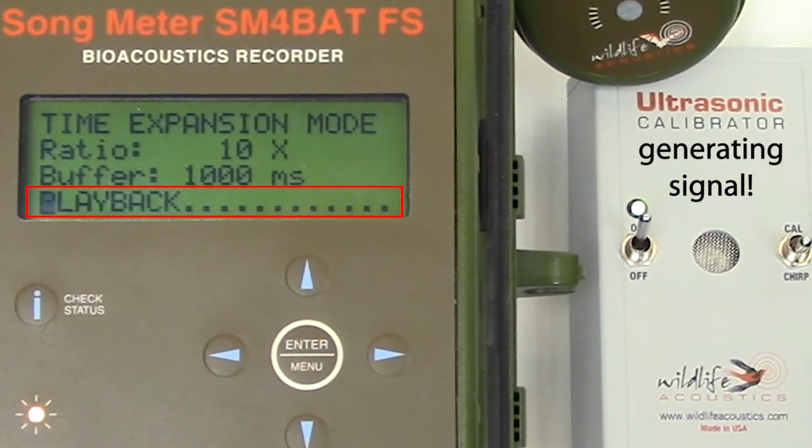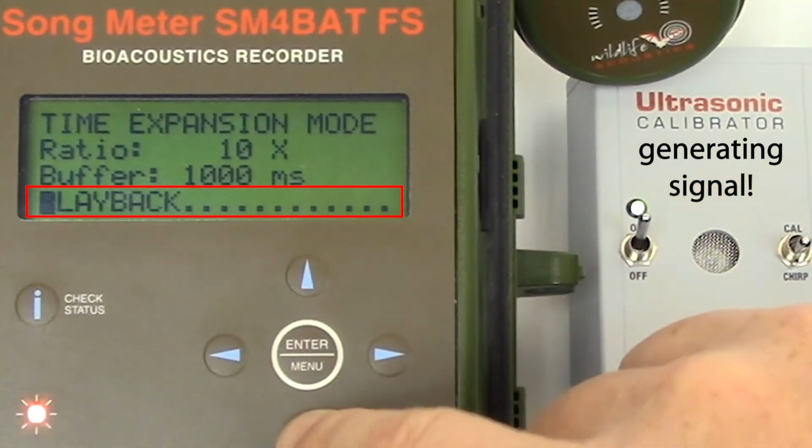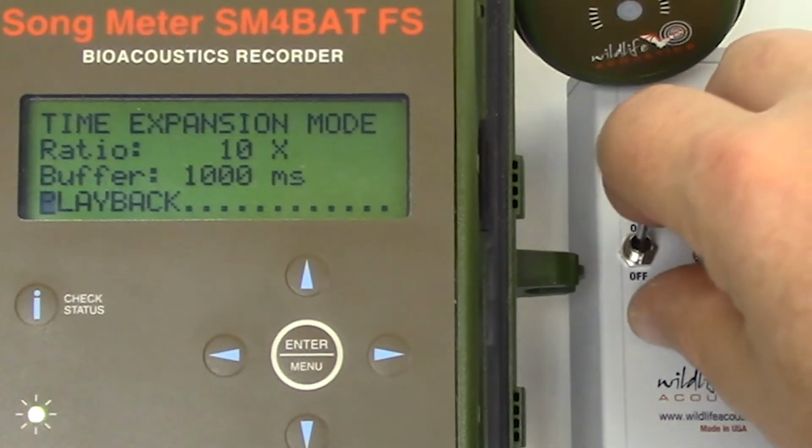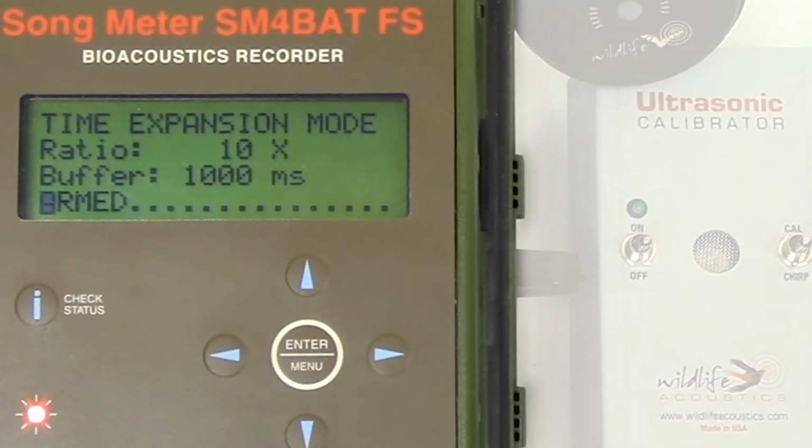Adjust the headphone volume with the up and down buttons. The SM4BAT does not record to the SD memory card when it is doing time-expanded monitoring. The purpose of time-expanded monitoring is to check the microphone and recorder to make sure it is picking up any ultrasonic signals that meet the trigger settings.